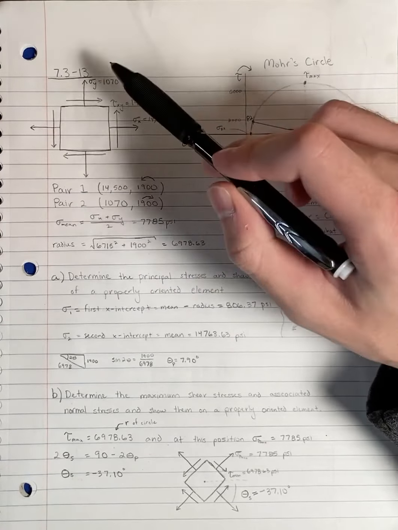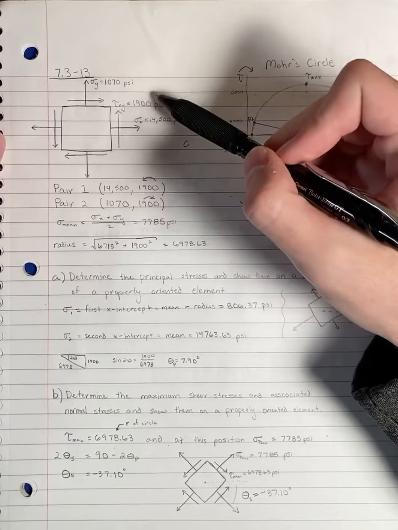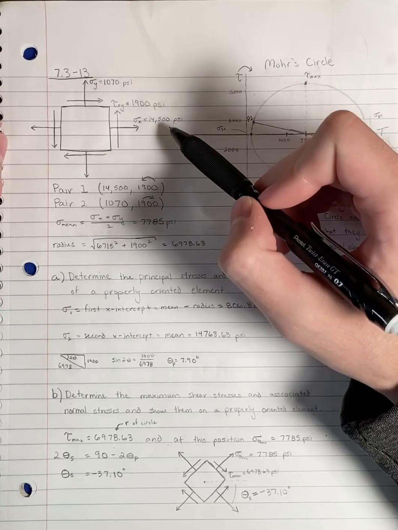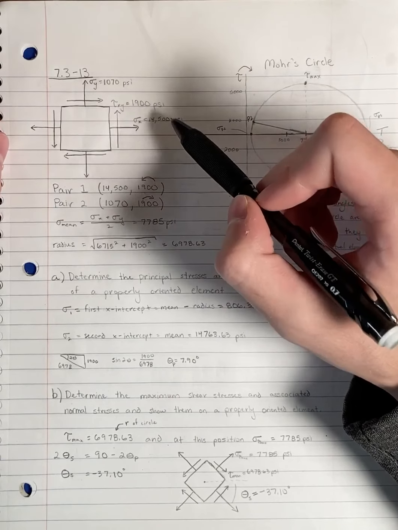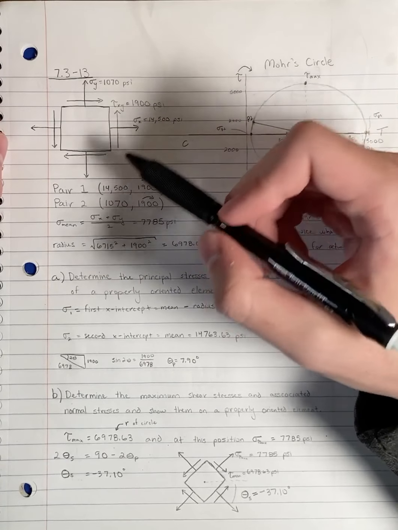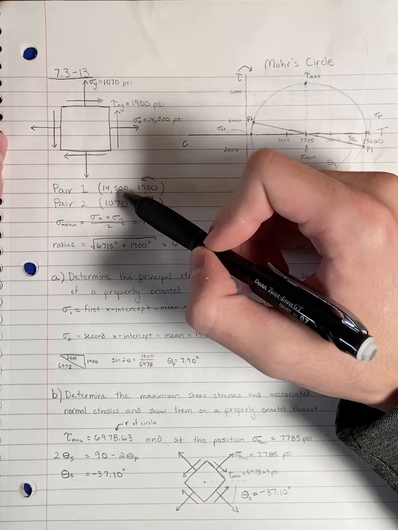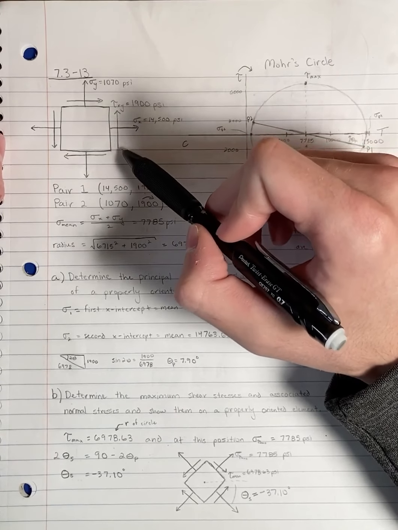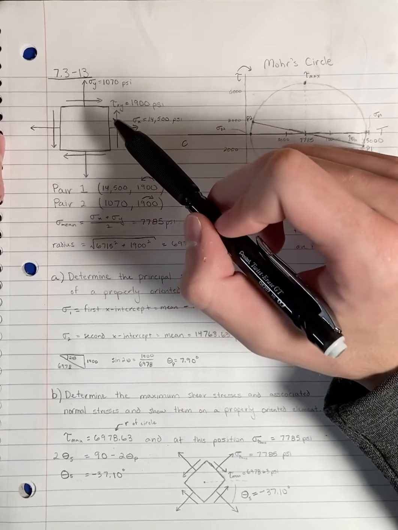Now the first step is to separate your stresses into two pairs, where pair one is going to be these right here. You have your sigma x. If it's tension, it's going to be positive. If it's compression, it's negative. So in this case, this is in tension, so this is a positive. And then for our shear, we're not going to worry about positive or negative. We're just going to worry about which way it would rotate the stress element. So for example, in this case, our shear stress is going this way, so that would rotate this stress element counterclockwise, as denoted here.